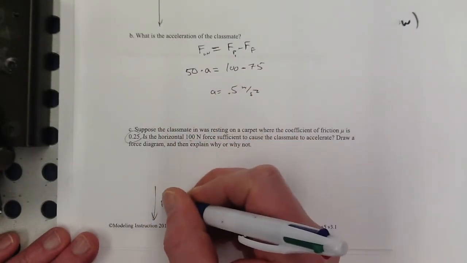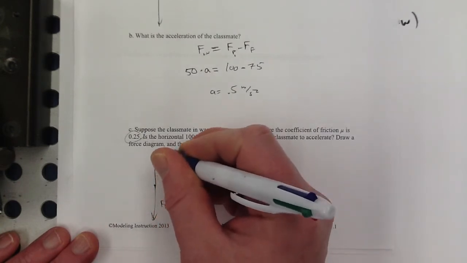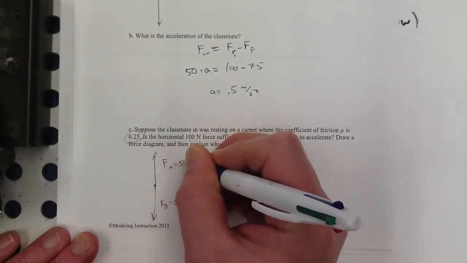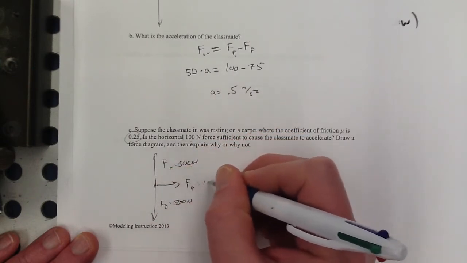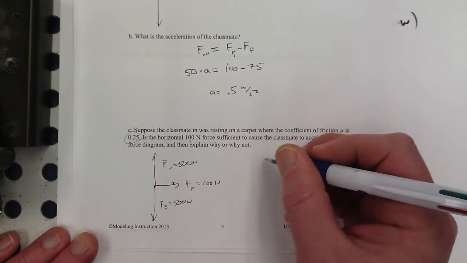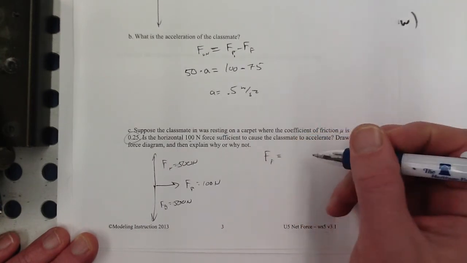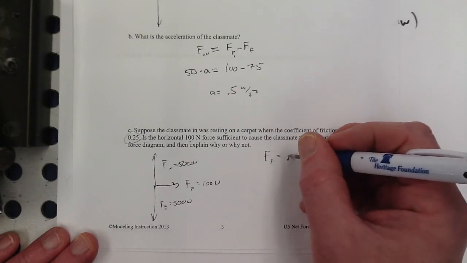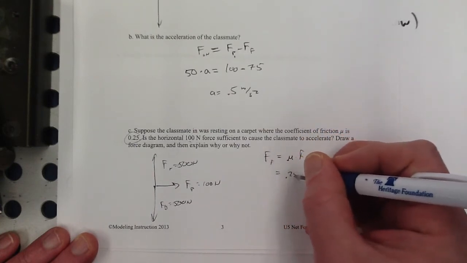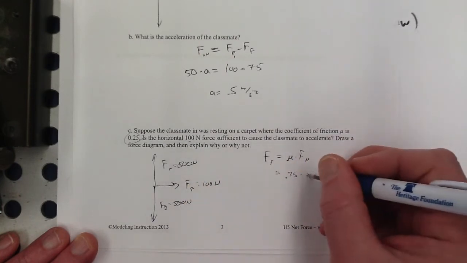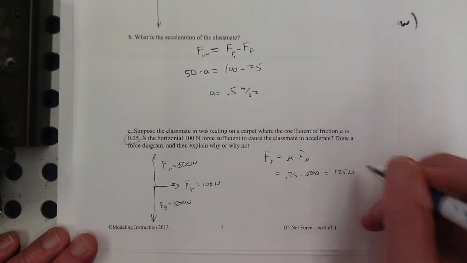My force of gravity is 500, my normal force is 500 newtons, the push is 100 newtons, and the force of friction is equal to 0.25, mu times normal force. So that's 0.25 times 500, which is 125 newtons.